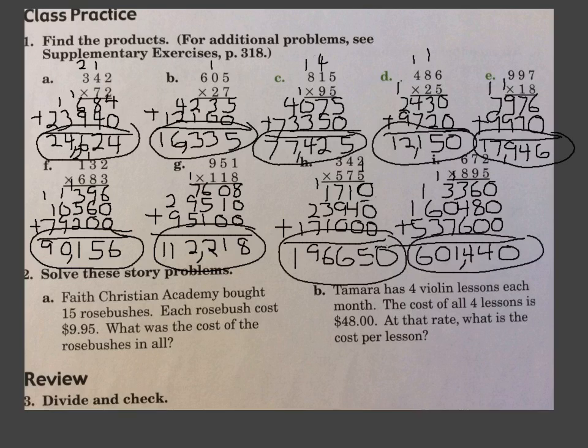Okay, let's look at our story problems here. It says Faith Christian Academy bought 15 rose bushes. Each rose bush cost $9.95. And what was the cost of the rose bushes in all? So what you need to do is take your $9.95 and multiply it by 15. And that will be your answer to that problem.